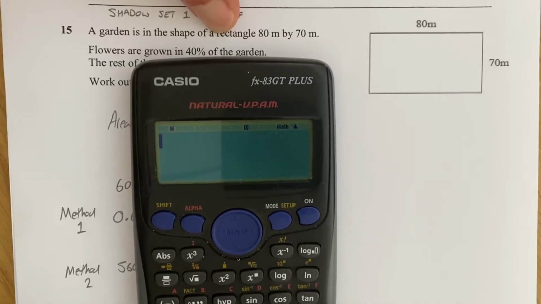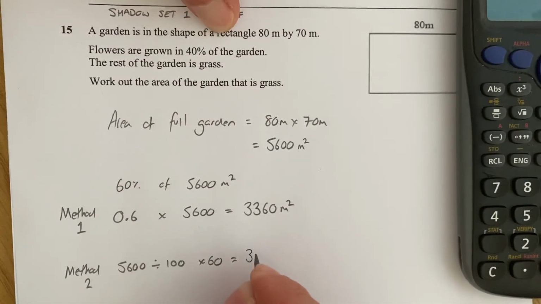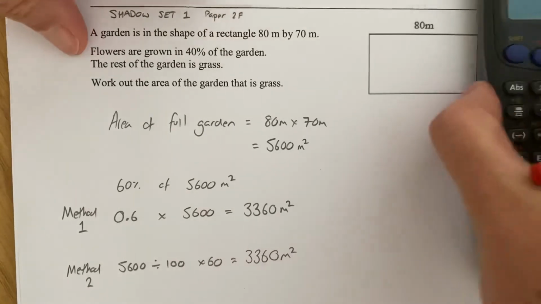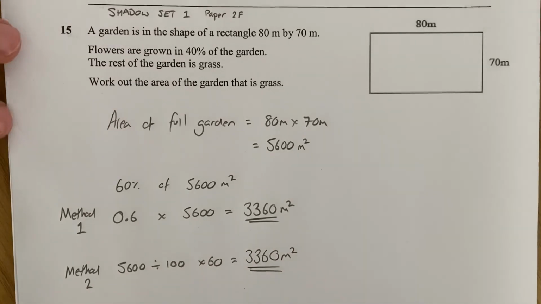So let's just check. 5,600 divided by 100 times by 60, there it is, 3,360 square meters, and that would be the area of the garden that is grass.